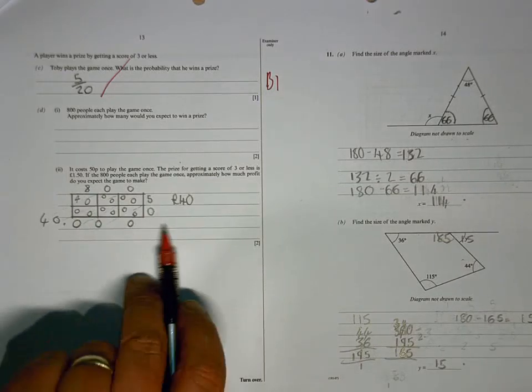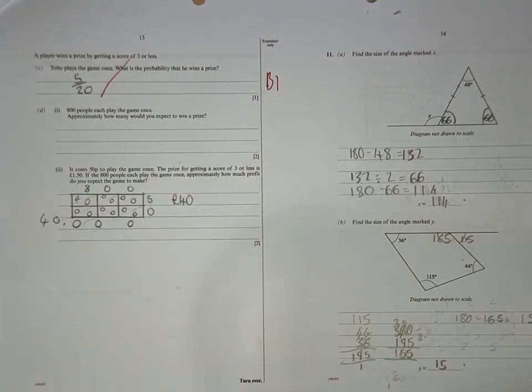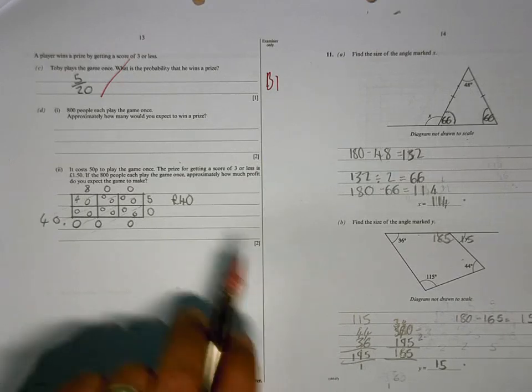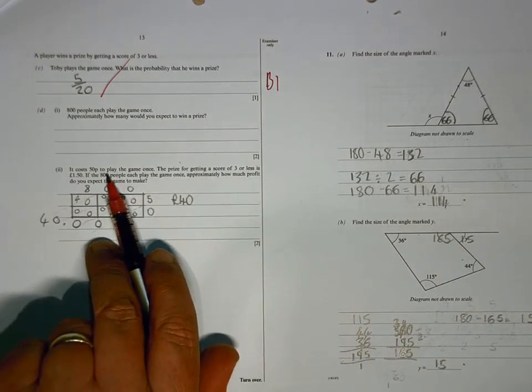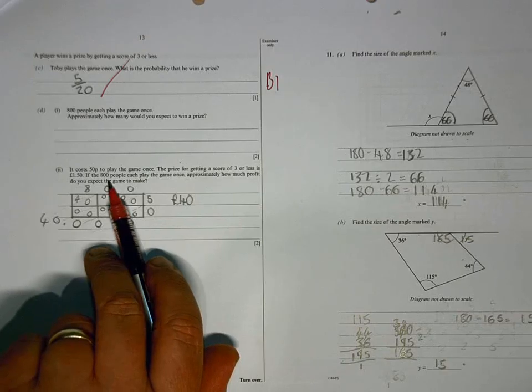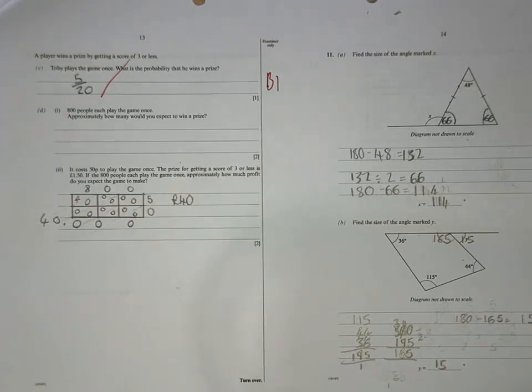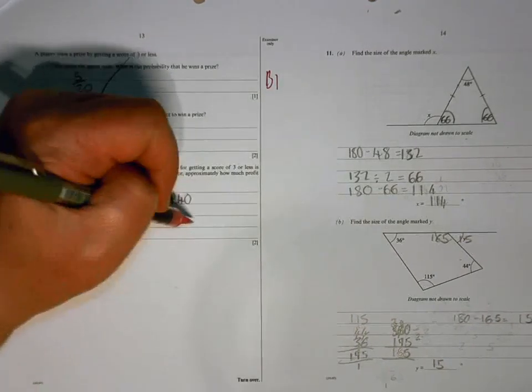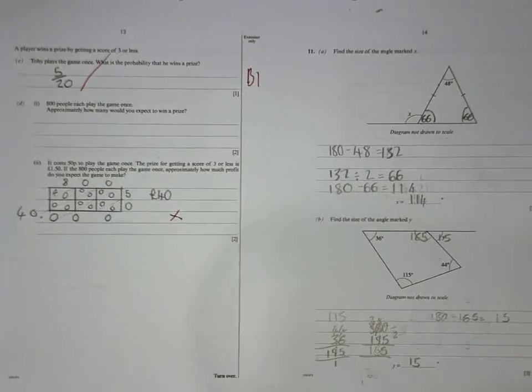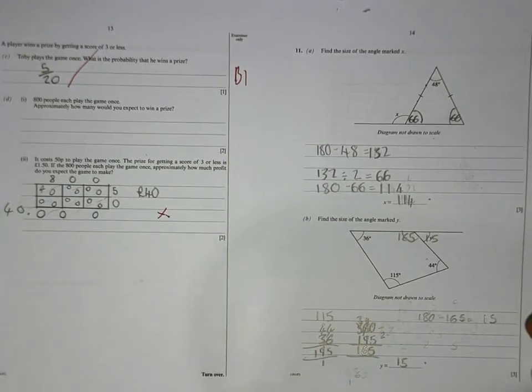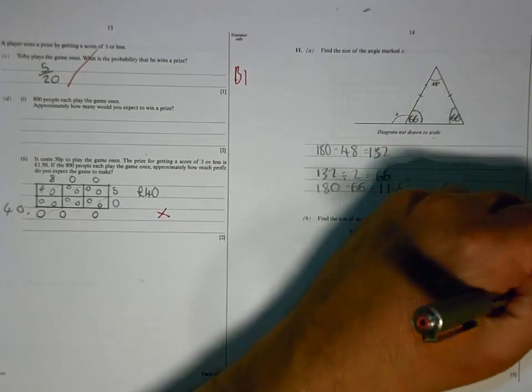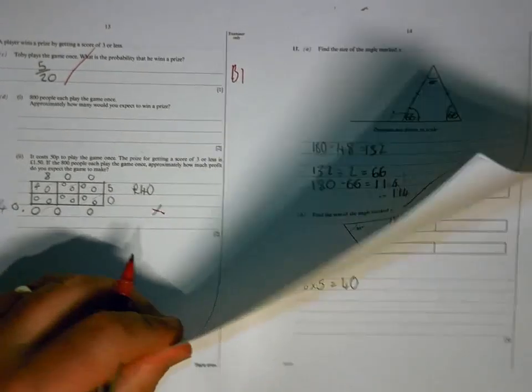You don't need to do a big complicated sum there, because basically what you're doing, 50 pence is half a pound, so 800 lots of half a pound would be £400. Okay, 114 and 15, there, correct, well done. 7 for the page.